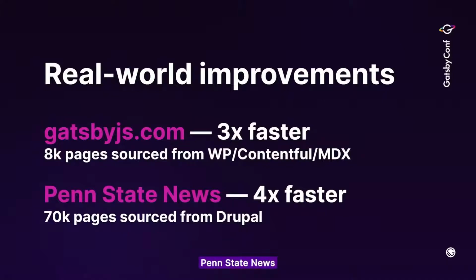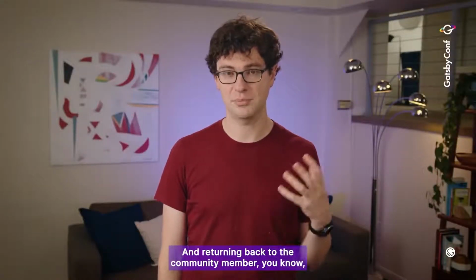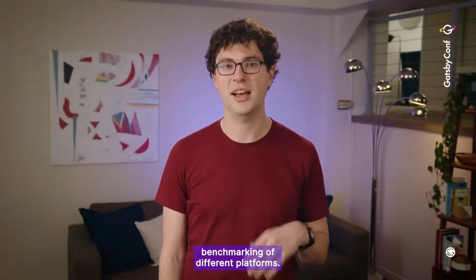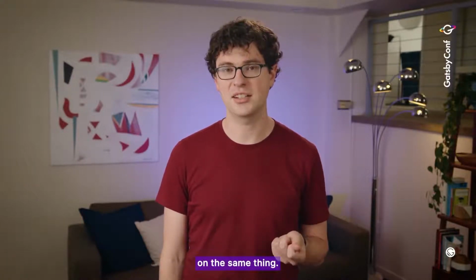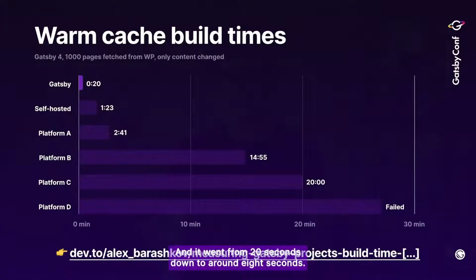Penn State News, which is a 70,000 page site sourced from Drupal, is seeing around a 4x improvement. And returning to the community member benchmarking different platforms, I asked him to also try out incremental builds on the same thing, and it went from 20 seconds down to around 8 seconds. So, a big improvement there as well.